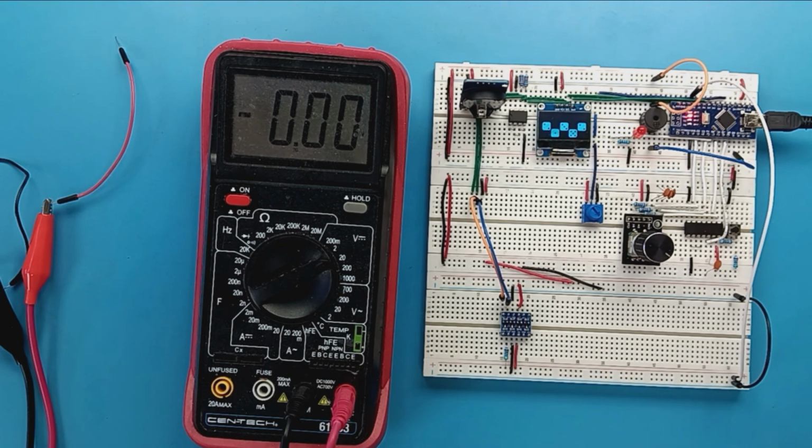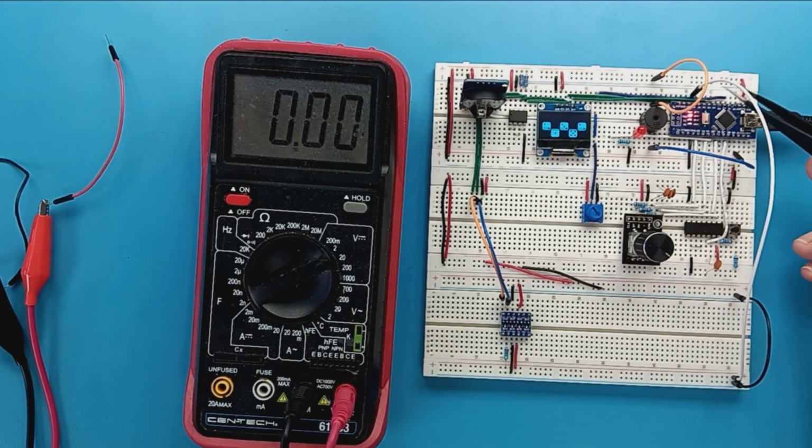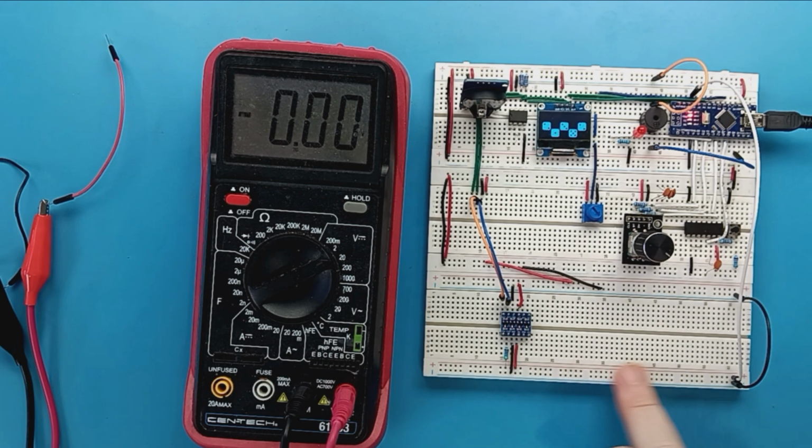Okay, so we've now taken a look at the logic level converter on the schematic to see how we're going to connect it. Now, as I don't actually need any 5 volt I2C interface, I've just mocked something up here. So what I've done is I've taken the 5 volt voltage from the Arduino Nano and brought it over to this bottom power rail. Same with the ground.